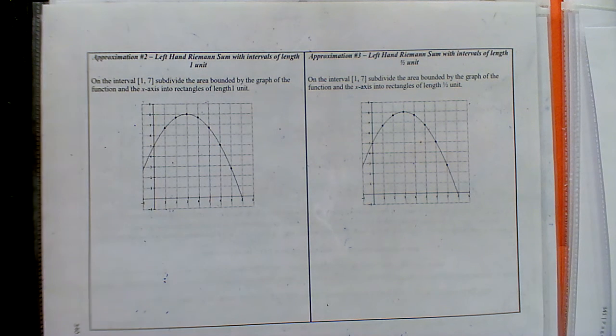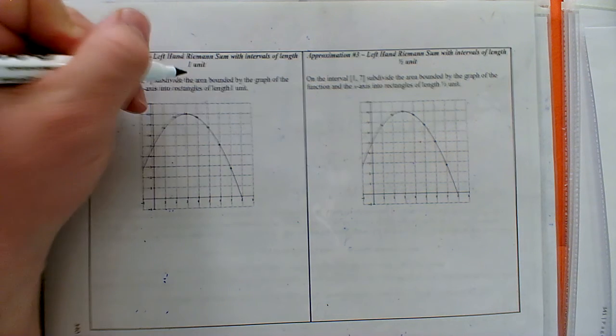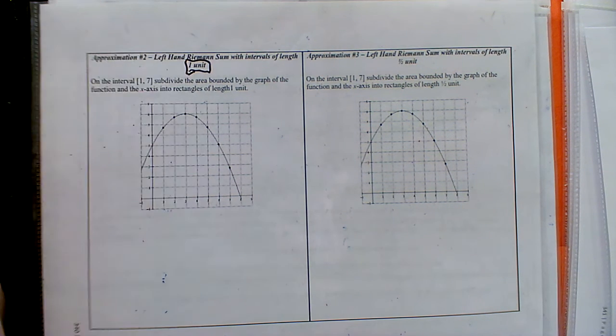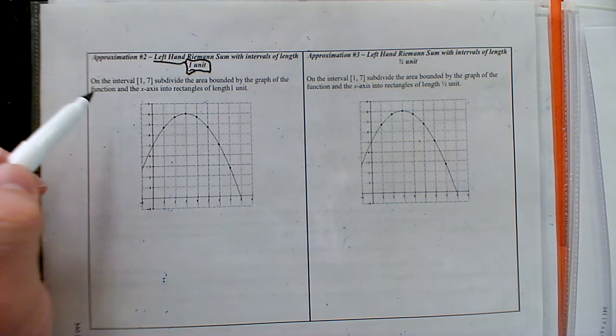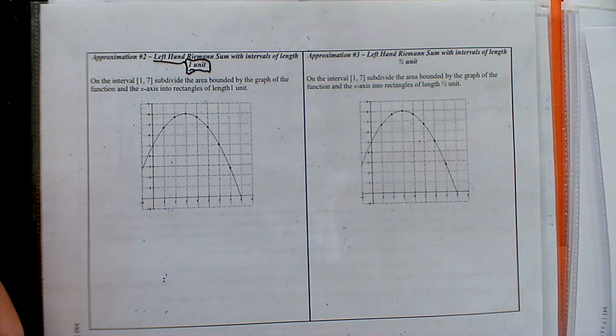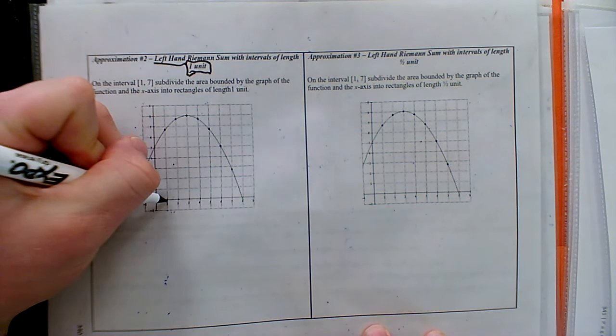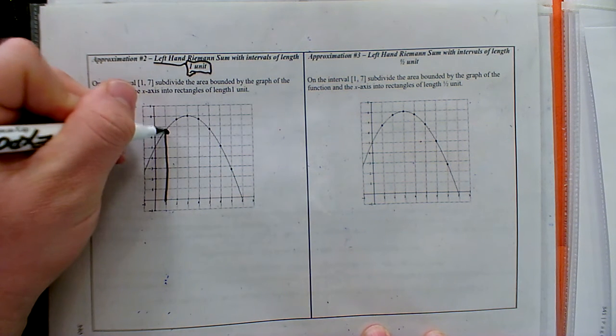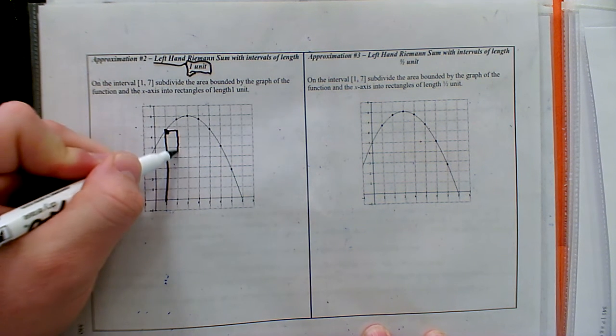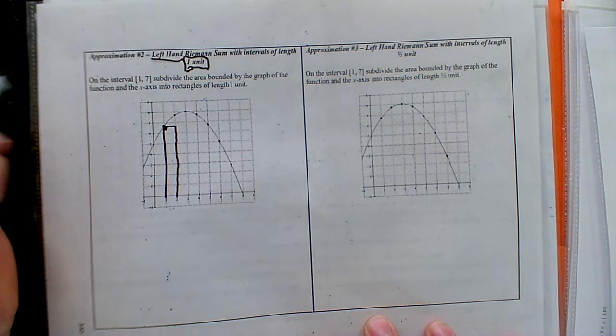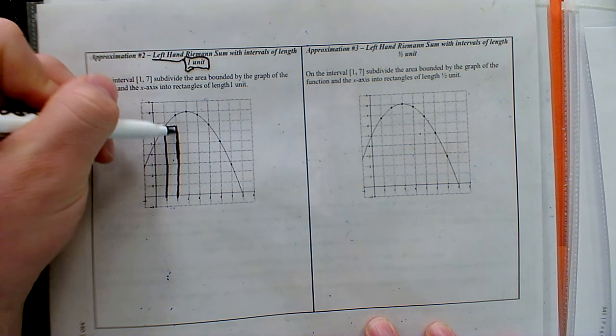Let's focus on approximation number 2. So again, a left-hand Riemann sum with intervals of length 1 unit. So this time 1 unit, not 2. They're still left-handed. Interval 1 to 7, so that hasn't changed. We're dealing with the same function. So same function, same interval, we're just using a different way to approximate it to see if we can get closer to the actual value of the area underneath. So we start at 1 and go up to that value. But again, we're only 1 unit wide this time. So we're going to have a lot more rectangles.